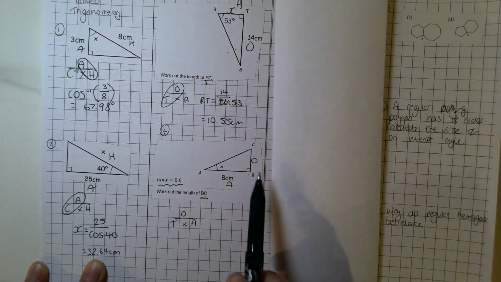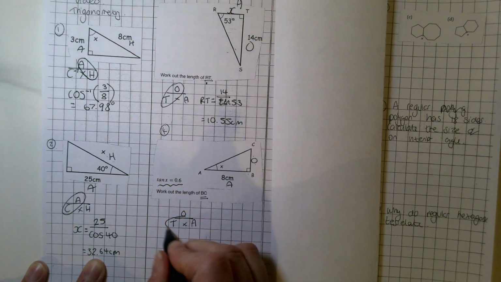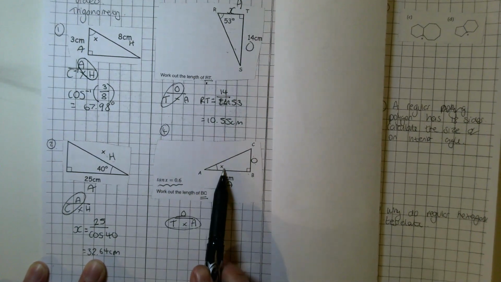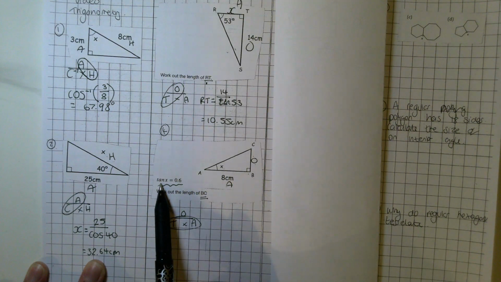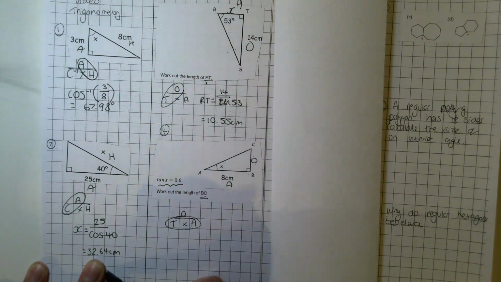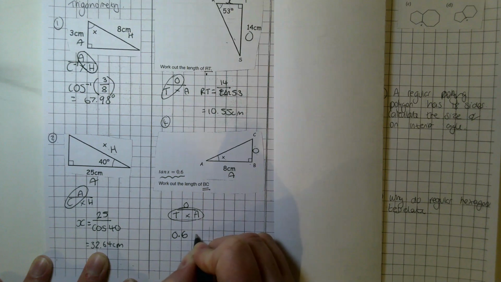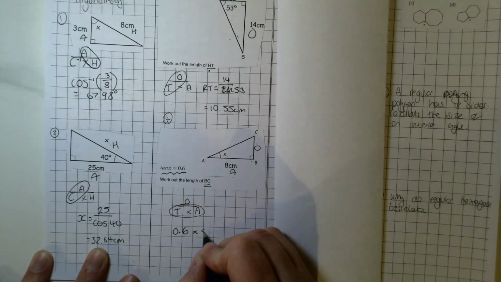And we're trying to find the opposite, so I'm going to circle the other two letters. So we need to do tan of the angle times the adjacent. Now I don't know the angle, but what I do know is tan of the angle equals 0.6. So I can put 0.6, which is tan of my angle, and times that by 8.